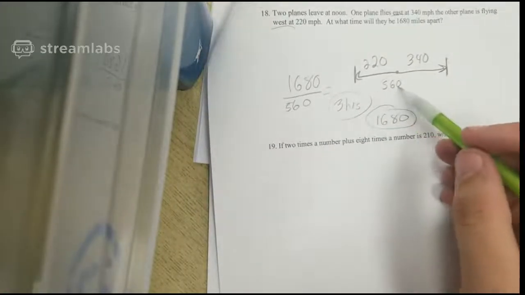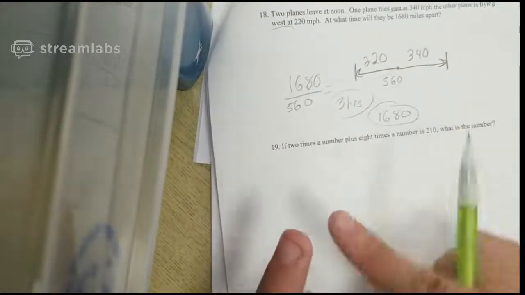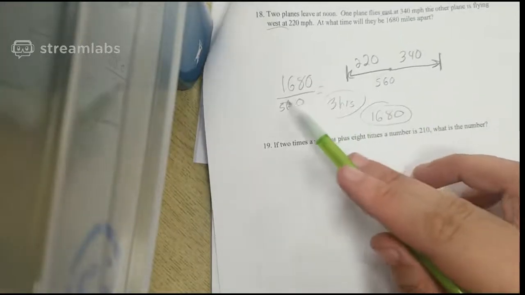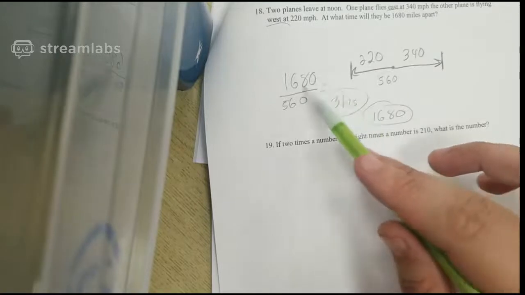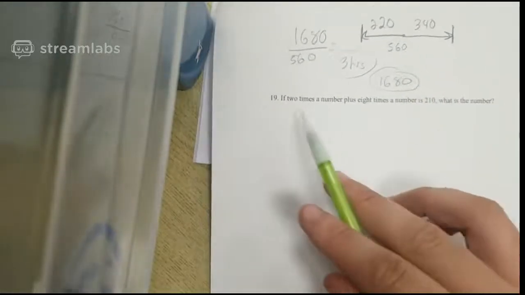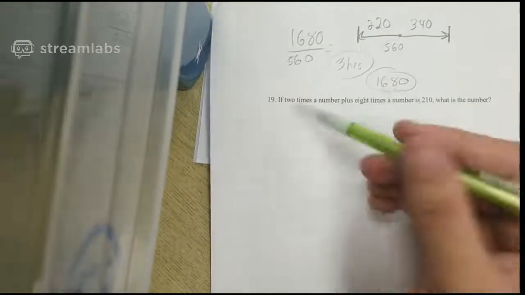So it just really is figure out how far away they get per hour, and then just divide how much per hour versus your goal. So it'll take them 3 hours to be this far away from each other. All right, last one, an easy one.